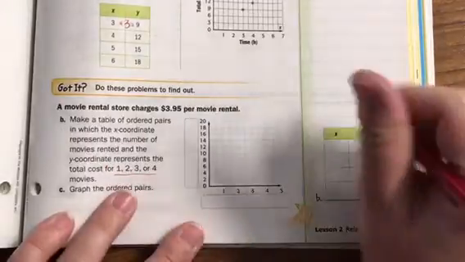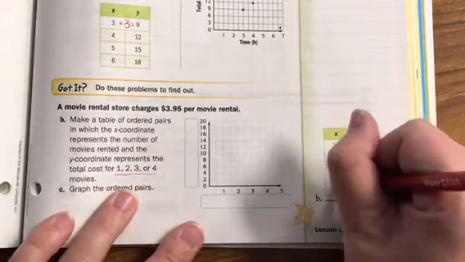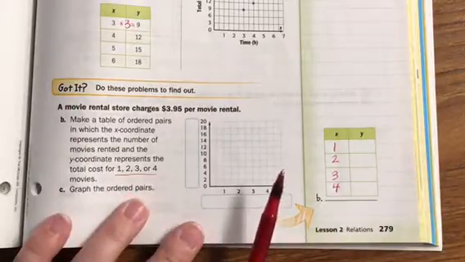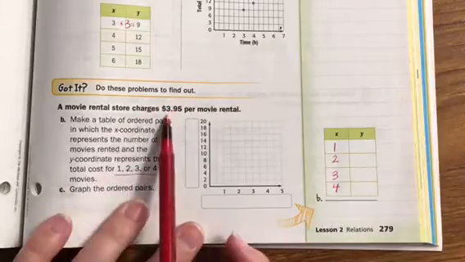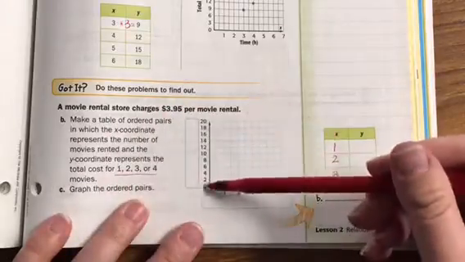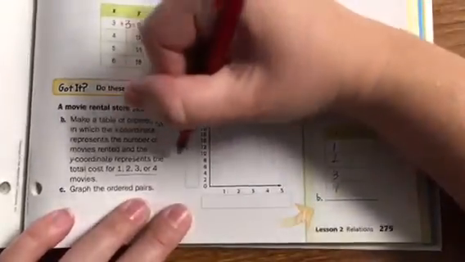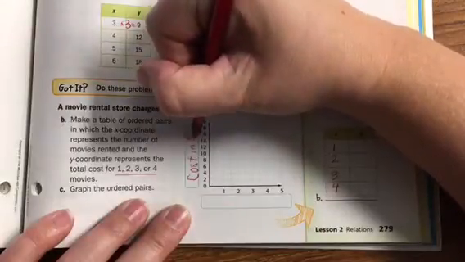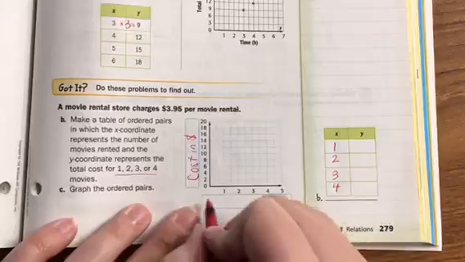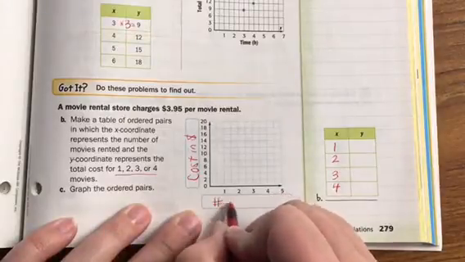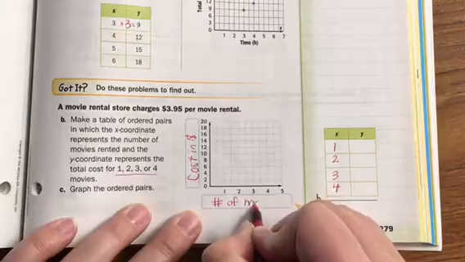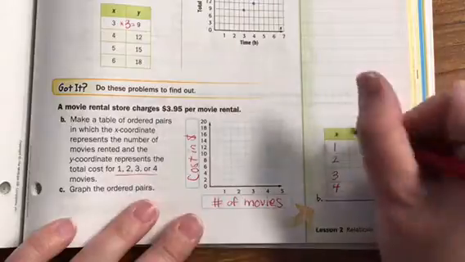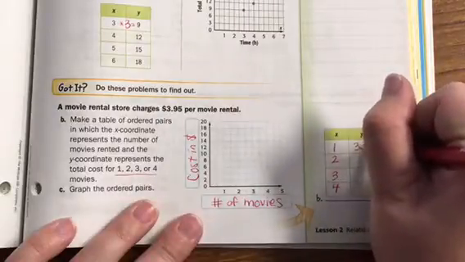So I would rather start with the table by going 1, 2, 3, and 4. And then I need to figure out what to fill in right here, because those I think are the easiest parts. So a movie rental store charges $3.95 per movie rental, and you'll notice that this is bigger. So this is probably the cost in dollars. And then this way is the number of movies. And since it's $3.95 per movie rental, I know that this first one's just going to be $3.95.